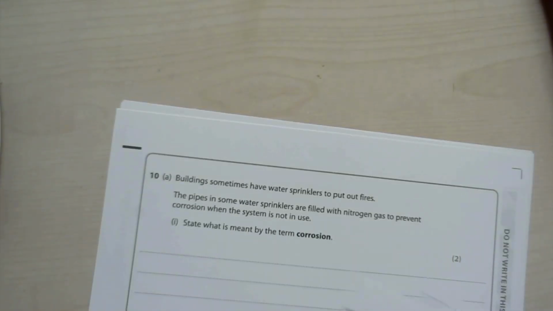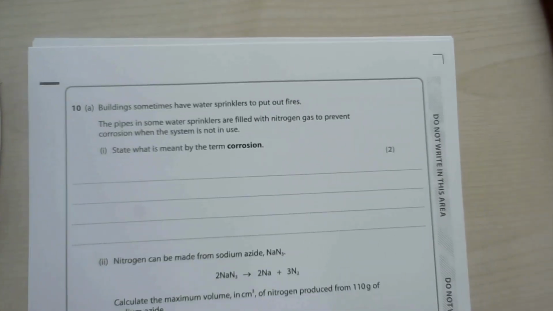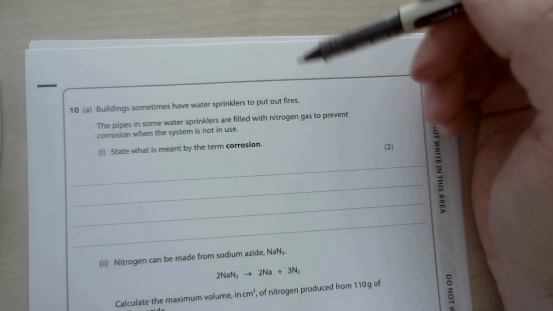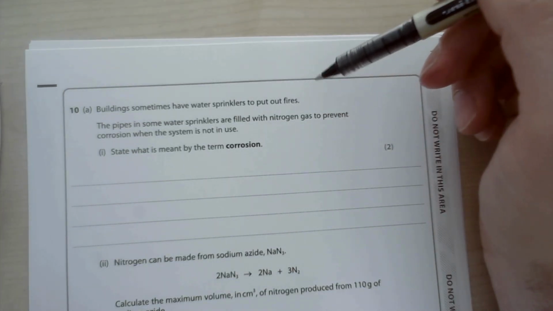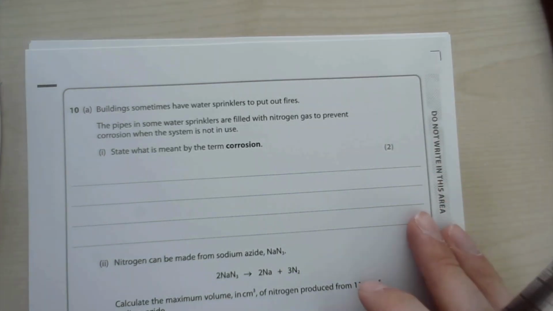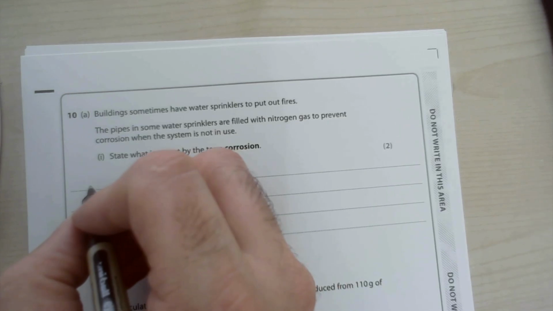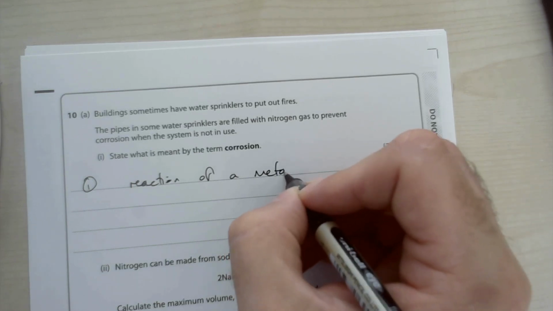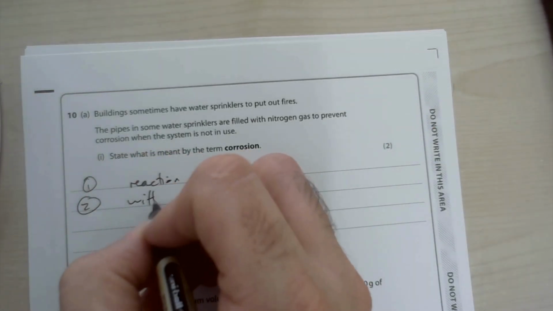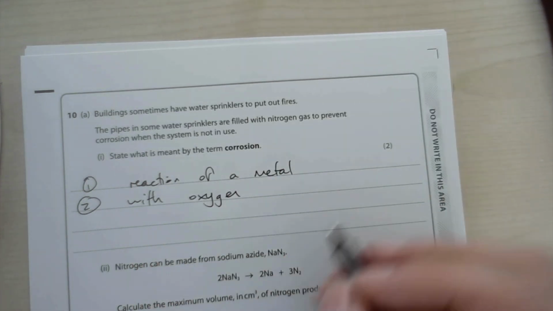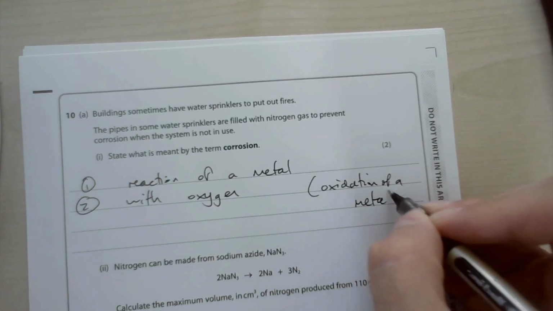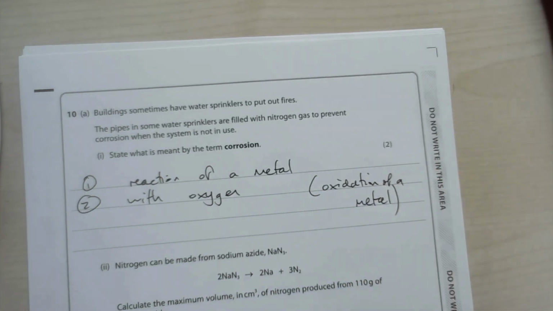Okay, question 10. So we've got some water sprinklers in some buildings, and the water sprinklers are filled with nitrogen to prevent corrosion when it's not in use. What's the meaning of the term corrosion? 1 mark for reaction of a metal, 2nd mark with oxygen, or oxidation of a metal would probably get you a mark there as well.